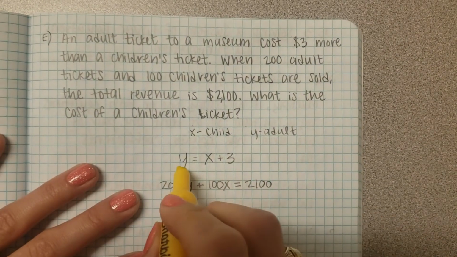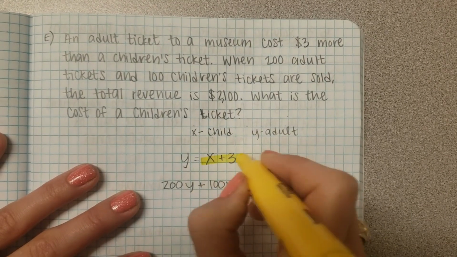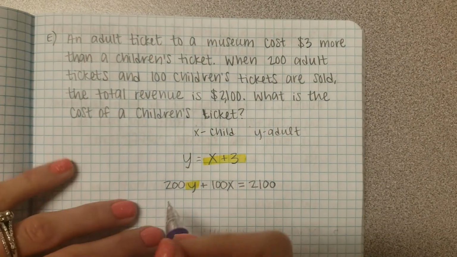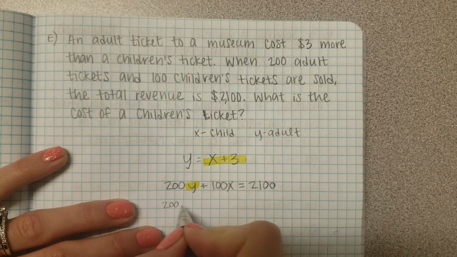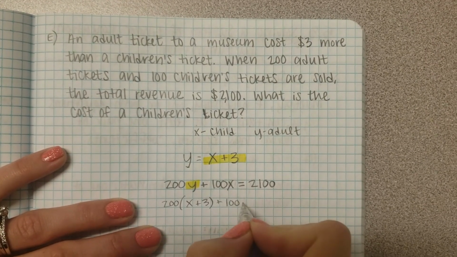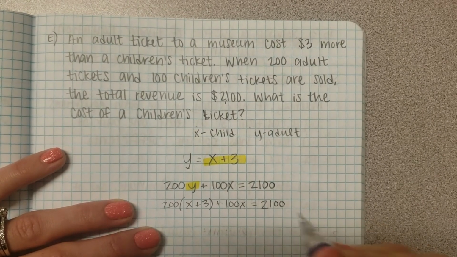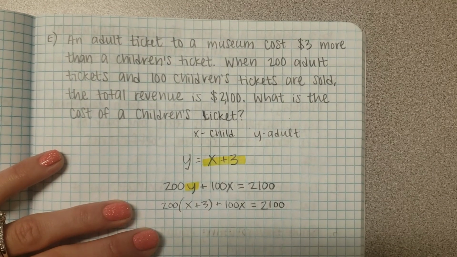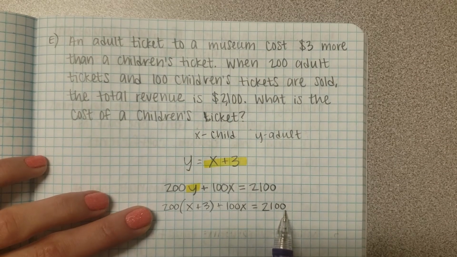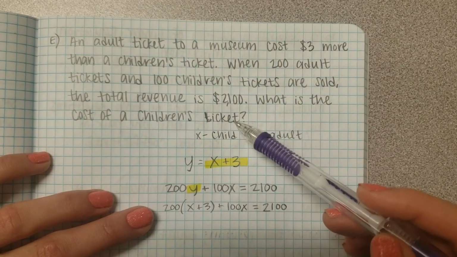So again, substitution, y is already solved. If we wanted to graph this, this would be easy to graph. But y equals x plus 3, so this y should equal x plus 3. 200 times x plus 3 plus 100x equals 2100. So now as we solve this, what we're solving for here is x. That's the only thing I have left in this equation. And it just so happens that x is a child's ticket, and that's what we're looking for.